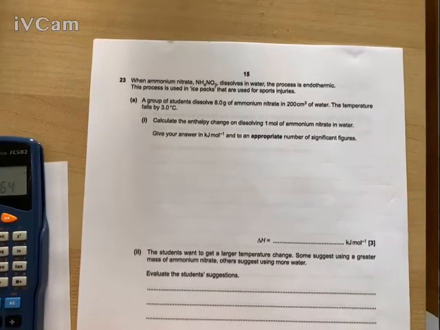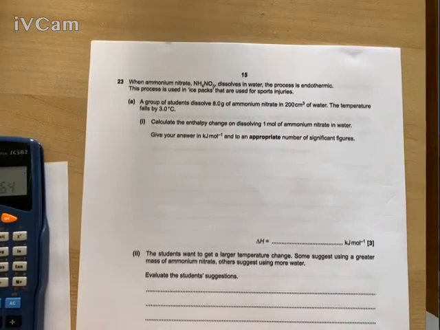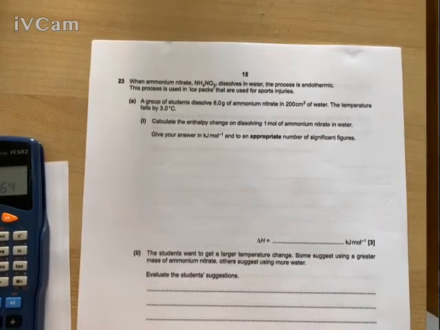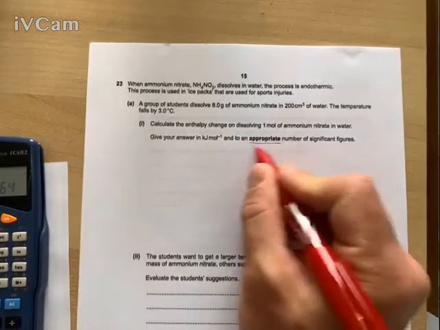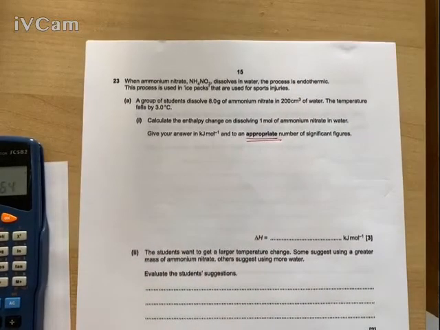The temperature falls by 3 degrees. Calculate the enthalpy change on dissolving 1 mole of ammonium nitrate in water. So it wants the enthalpy change per mole. Give your answers in kilojoules per mole and to an appropriate number of sig figs. Underline that one so I can come back to it in a second.